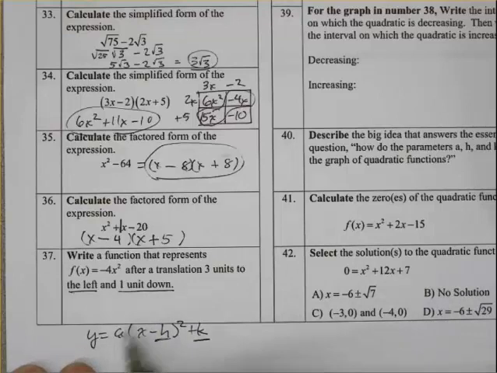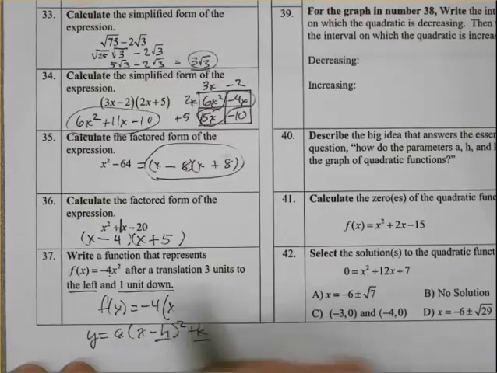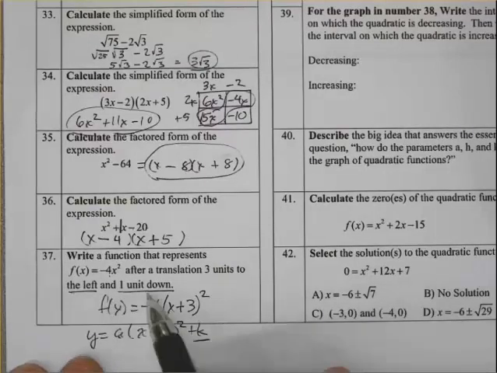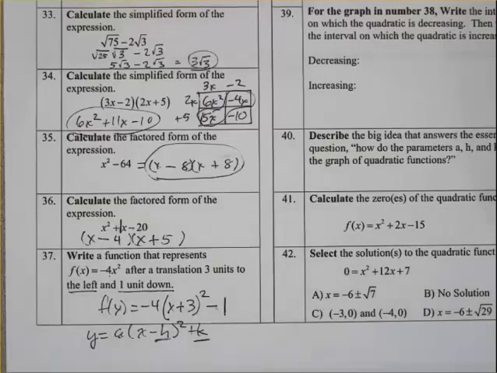Now the a is already told to us, it's negative 4. So it's f of x equals negative 4 times x. And because it's to the left, that would be subtracting a negative, which is the same thing as a positive. So that takes care of the left. And then 1 unit down is literally minus 1. And there we go.